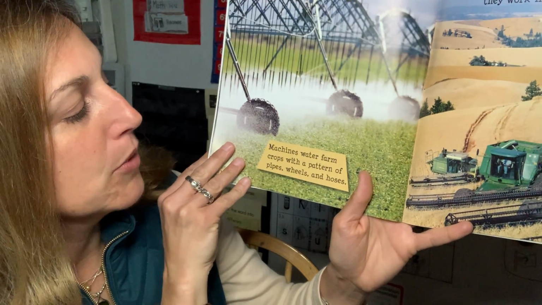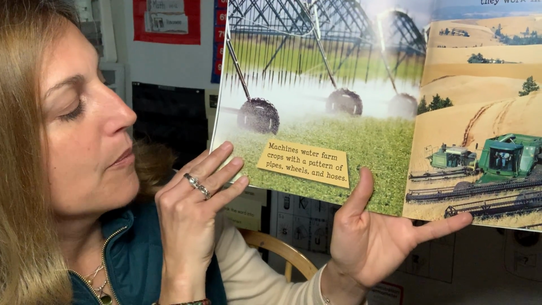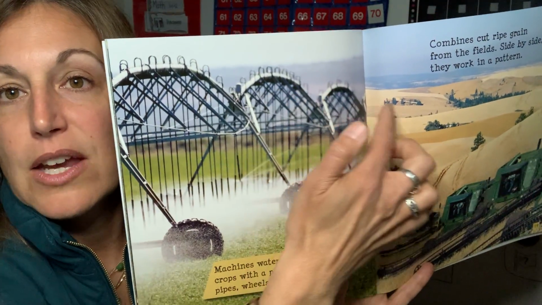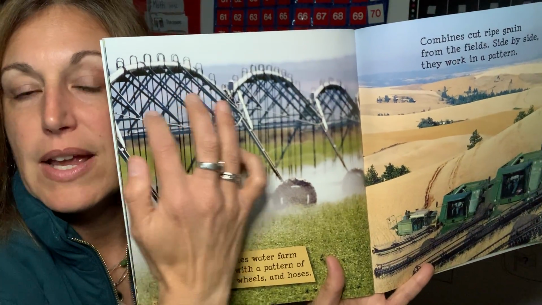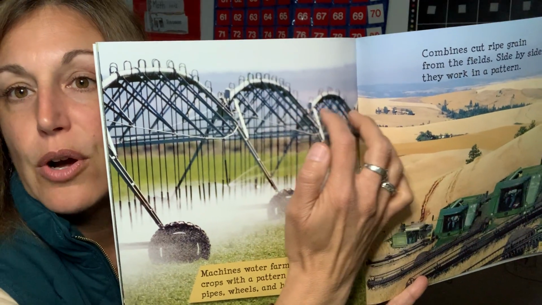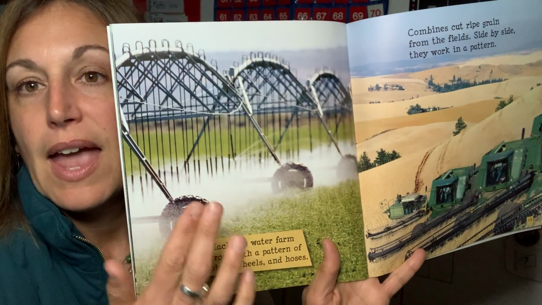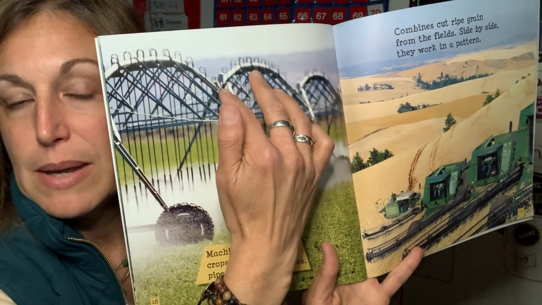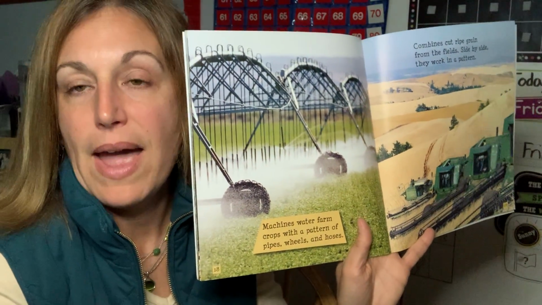Machines water farm crops with a pattern of pipes, wheels, and hoses. So you can see the way that the irrigation machine is built creates a pattern that repeats over and over again in each section. And it goes wheel, pipes and water, wheel, pipes and water. So that's our pattern, right?